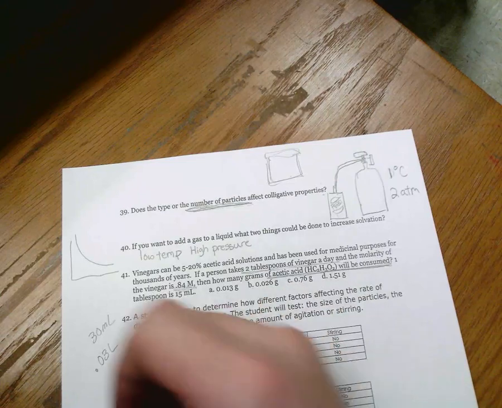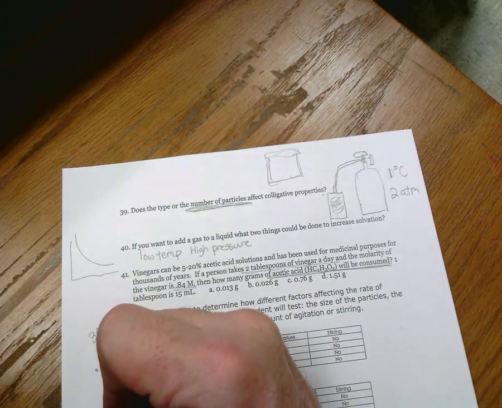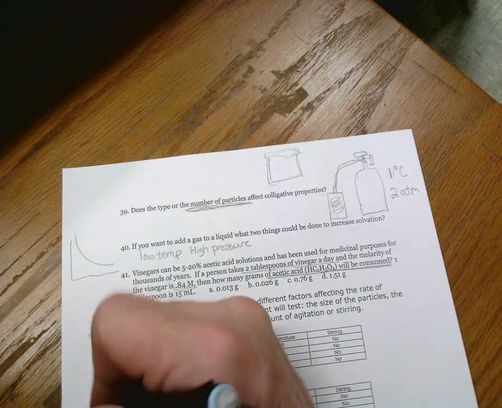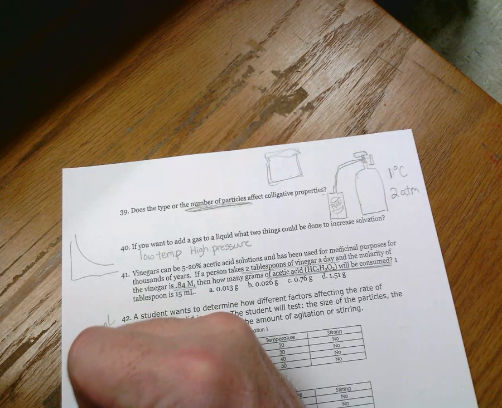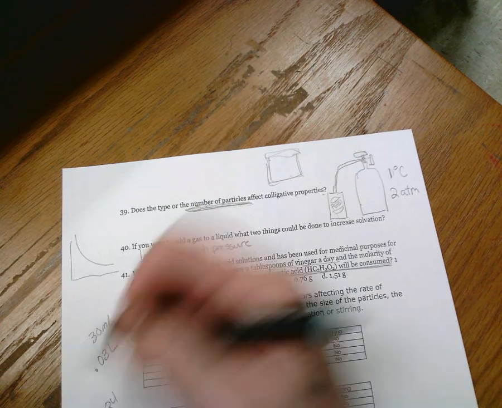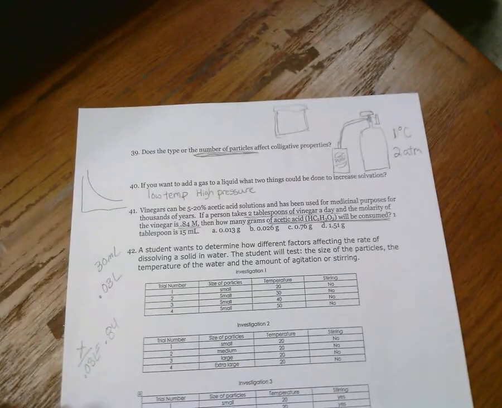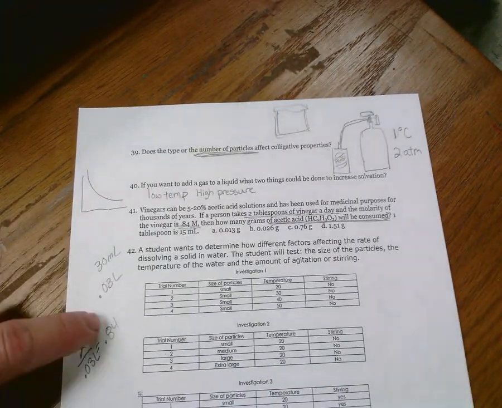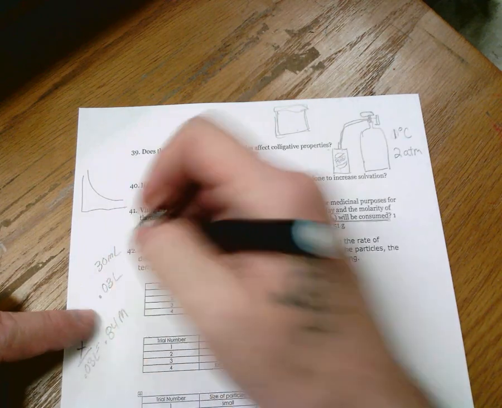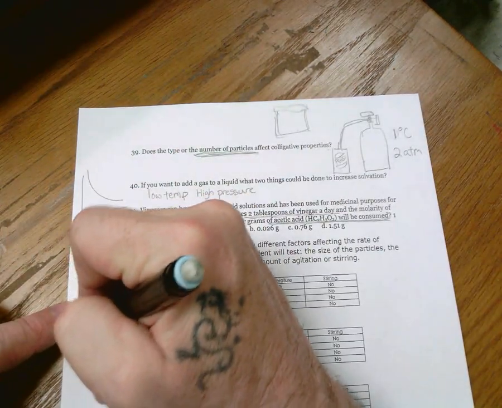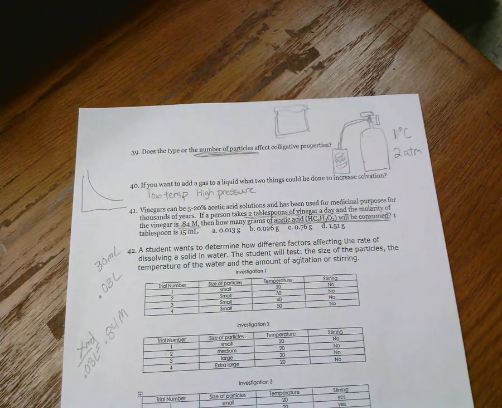I have a molarity target. So 0.84 molar equals X moles over 0.03 liters. Let's not be bad and not do our units.